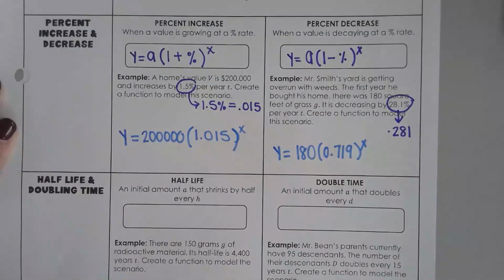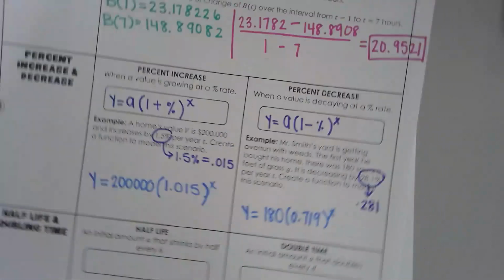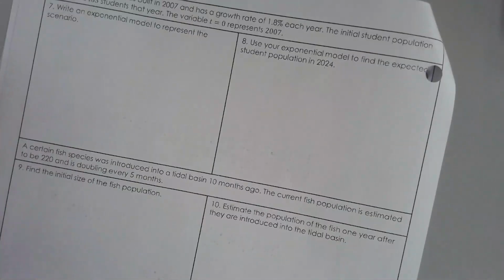And I'm going to come back to this. I'm going to do an example. Let's do 7 and 8.